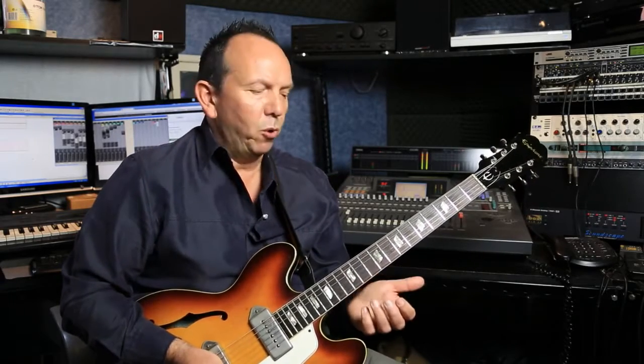But what I'm going to do here is play each mode on the same position. I'm just going to do them all on C so that you can hear the difference between the individual modes, just as scales in their own right.